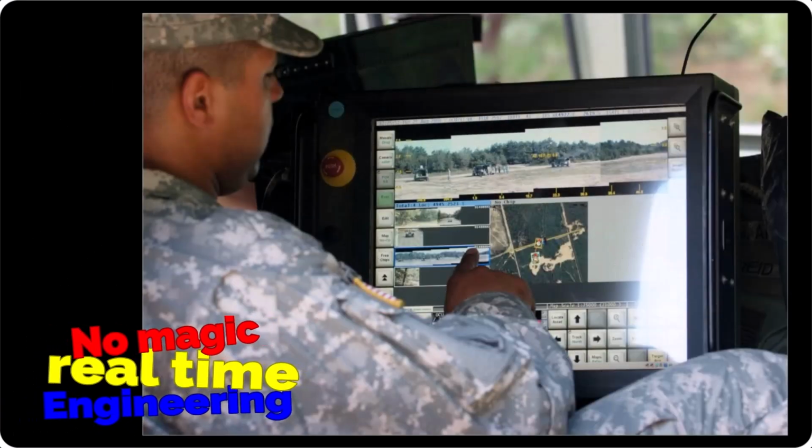Folks, this is not magic. It's smart engineering. Today's GPU is built to adapt. With the right software, it can handle translation, threat detection, and simulations, all on the same device. No need for a rack of hardware. Just one powerful chip doing the work of many.